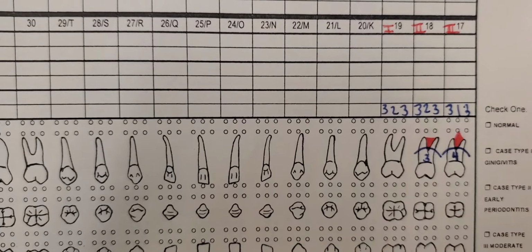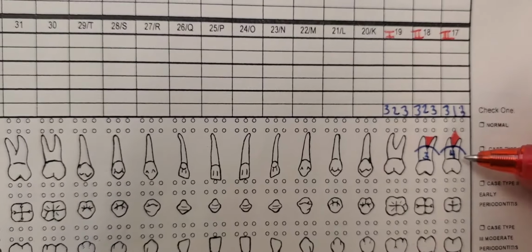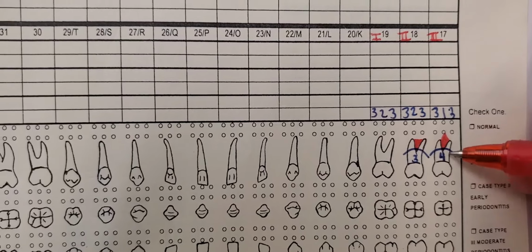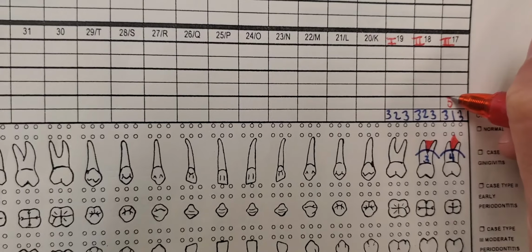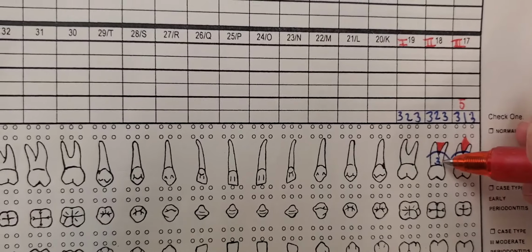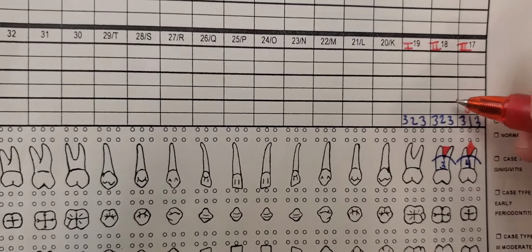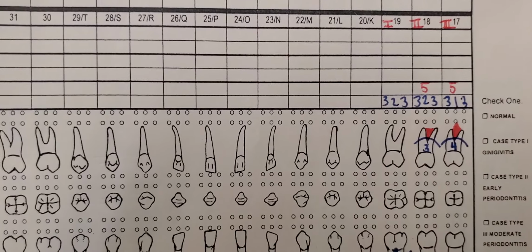Look at a few more teeth for CAL. If you have 4 millimeters of recession, you're adding it to the middle number because that's where the recession was present. You would have 5 millimeters of CAL there. And here, 3 millimeters recession, 2 millimeter pocket, again, 5 millimeters of CAL present there.